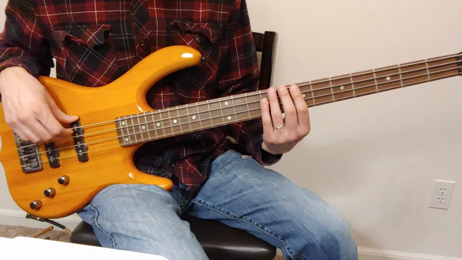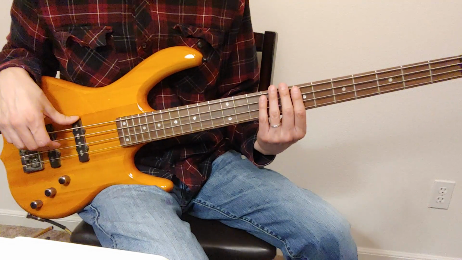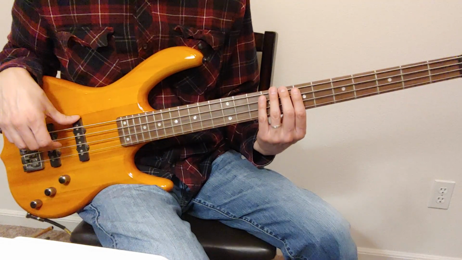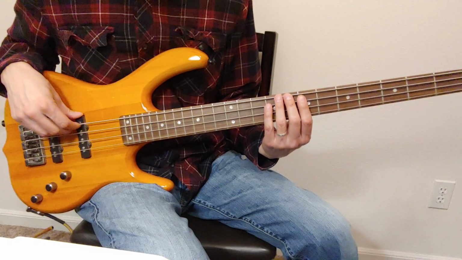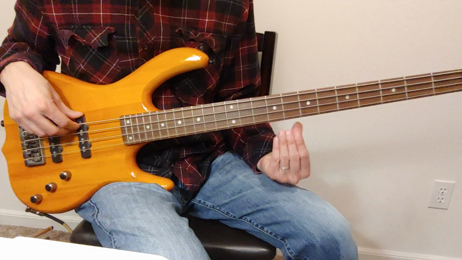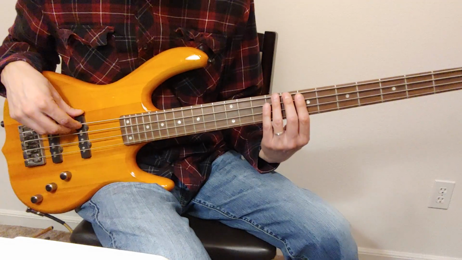Now, those half steps are what give the modes that are different a sound. So I'm going to play the C major scale again. And I'm going to play it all the way up. And you'll see why.